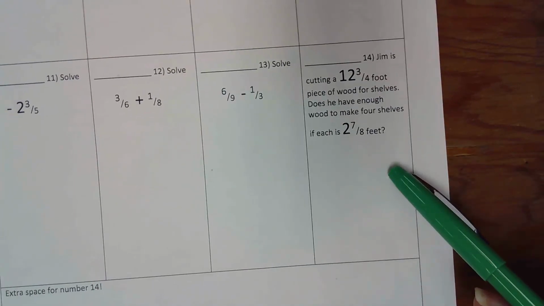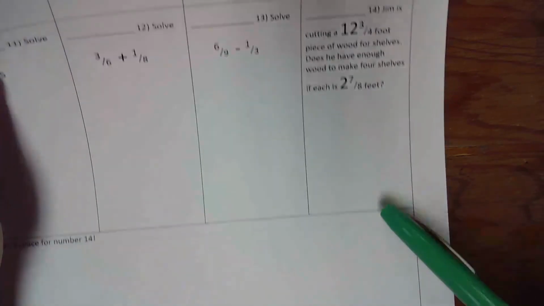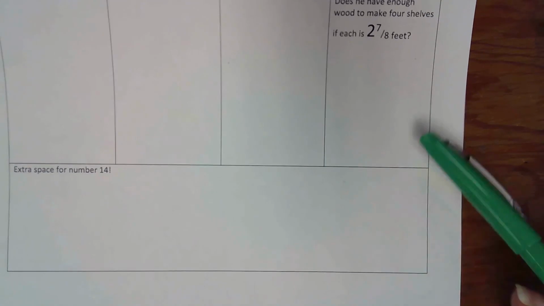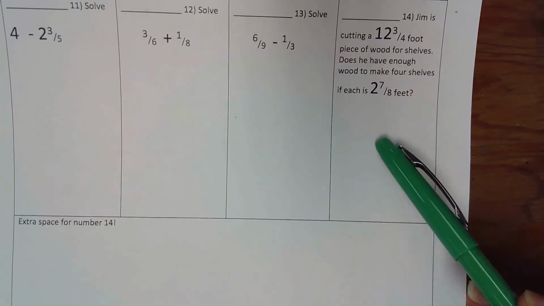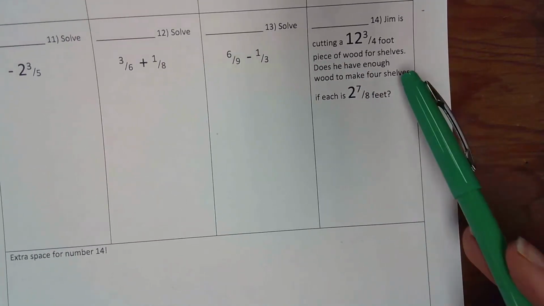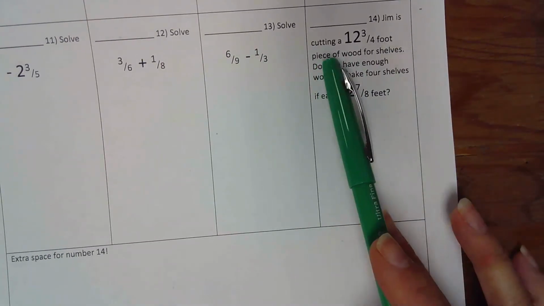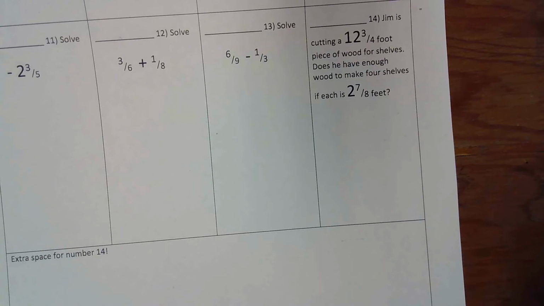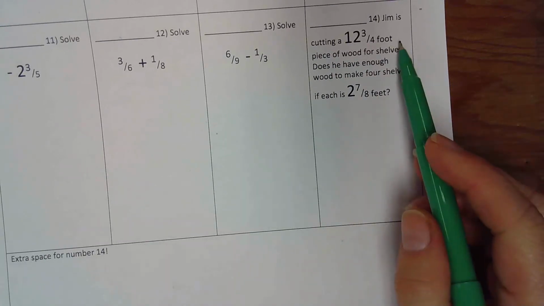Number 14 is a little bit trickier, so I would like you to use the workspace there, but then also the rest of the paper. So Jim is cutting a 12 3/4 foot piece of wood. So his whole piece of wood is 12 3/4 of a foot.